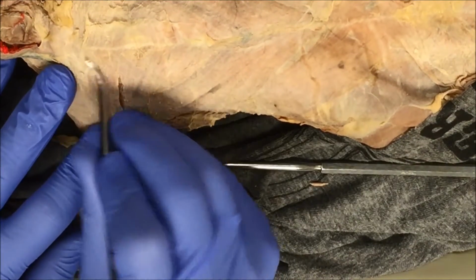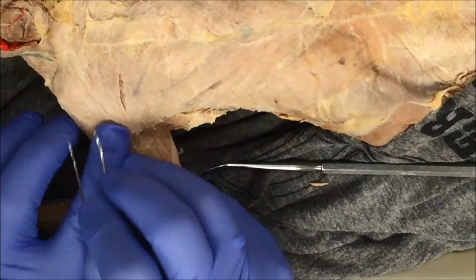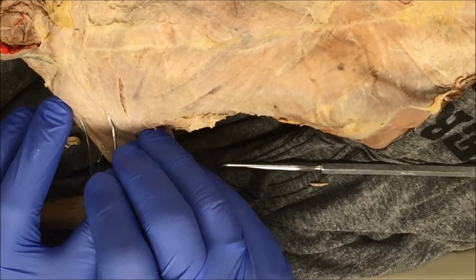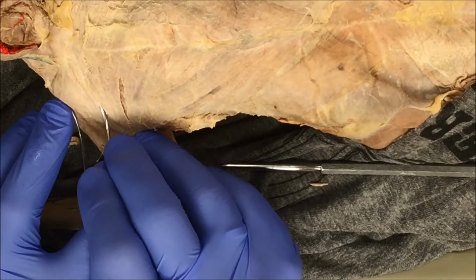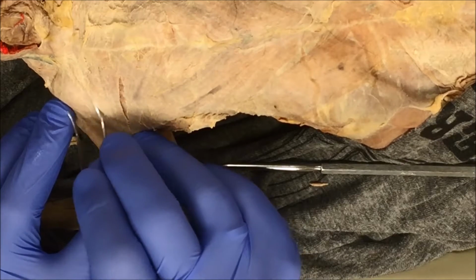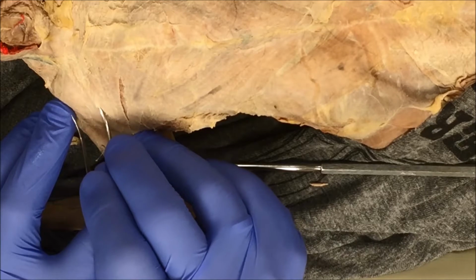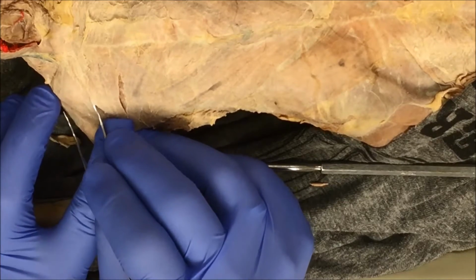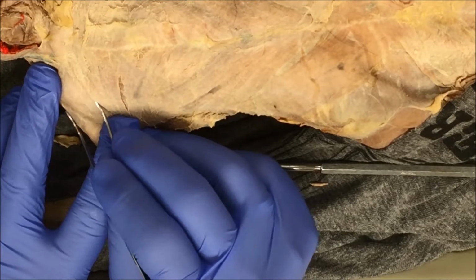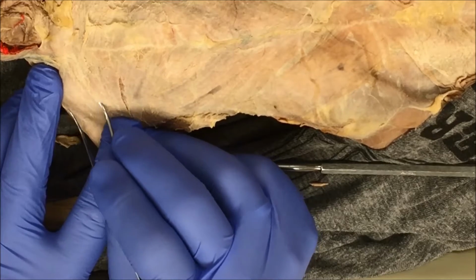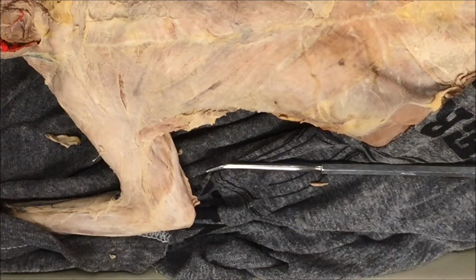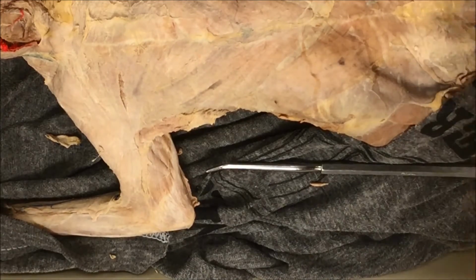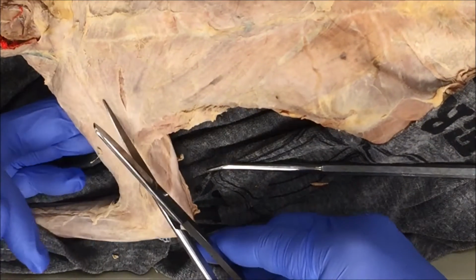I still have a little bit of connective tissue that blocks my way. I'm probably going to start on this side just so it's easy for you guys to see through the camera. Try to get my forceps underneath. There's my forceps. Go back and forth, back and forth, just to move a little bit of the connective tissue. Then take the scissors and go ahead and cut.